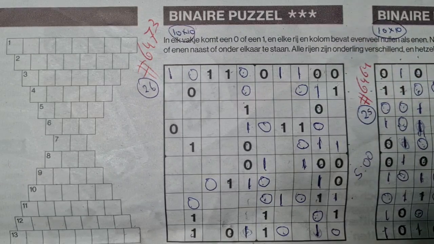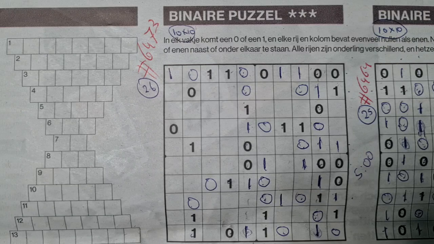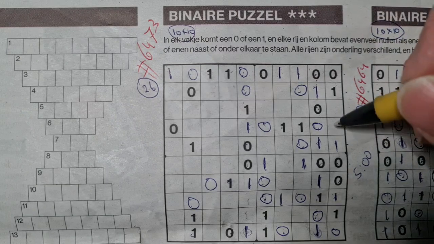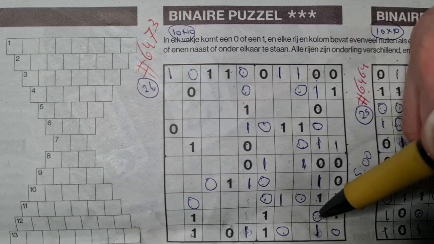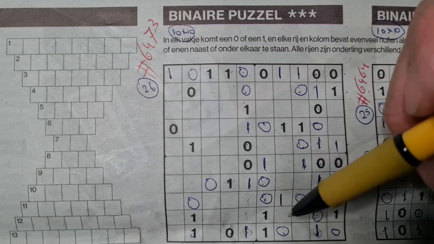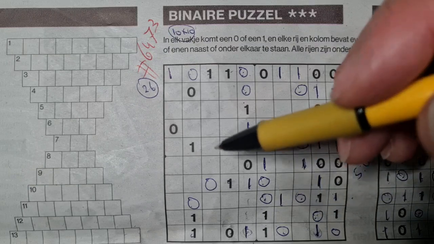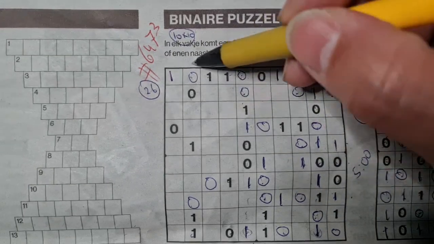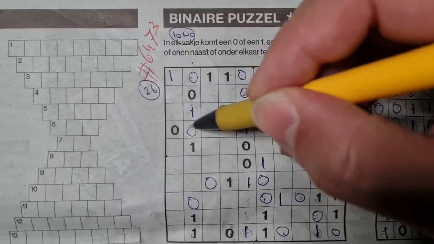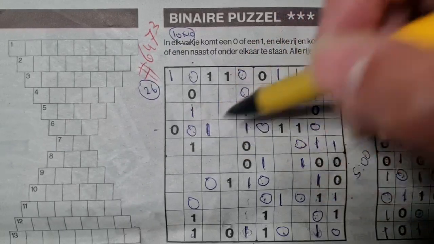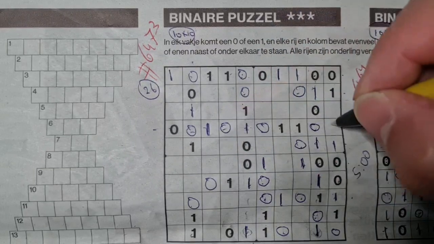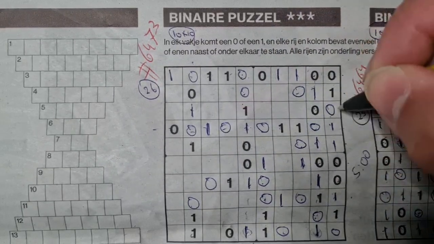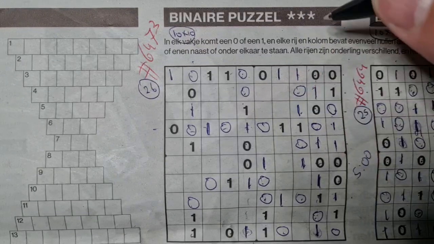Okay, and now 1, 2, 3. Need to think. Come on, double O, here 1, there 1. Between 2 ones comes an O. Double O, here 1, there 1. Between 2 ones comes an O. 1, 2, 3, 4, 5 O's, so the rest are ones. Double 1, here no, there no. Double O, here 1, there 1.